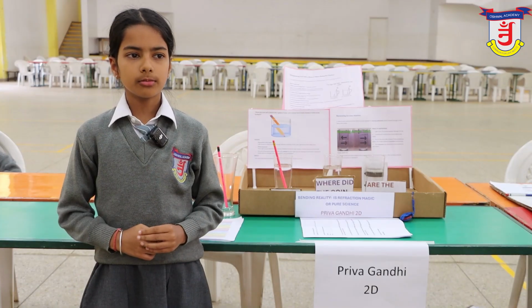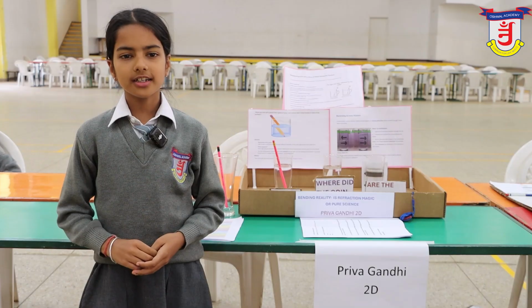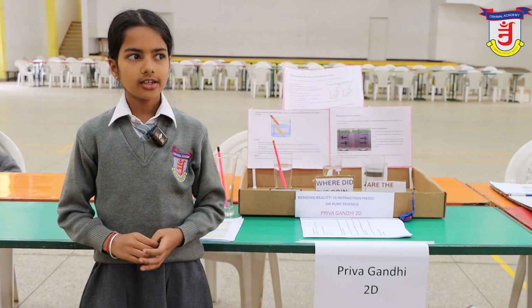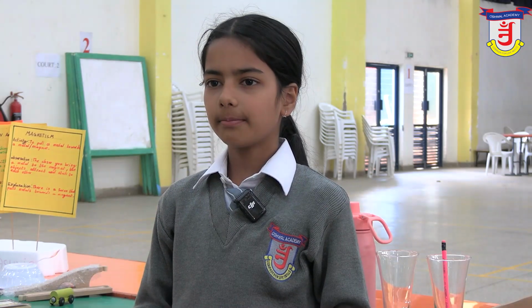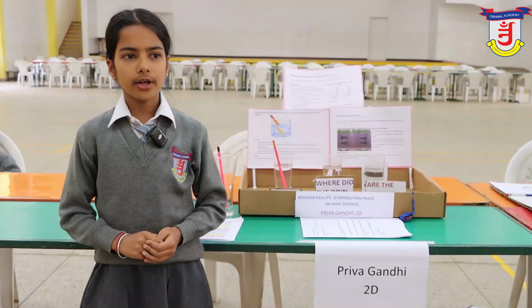Now we move on to the most amazing part of the topic, optical illusions. Optical illusions trick our brain into seeing something different from reality. Optical illusions and the concept of refraction all help us to understand how our eyes and brain work together.